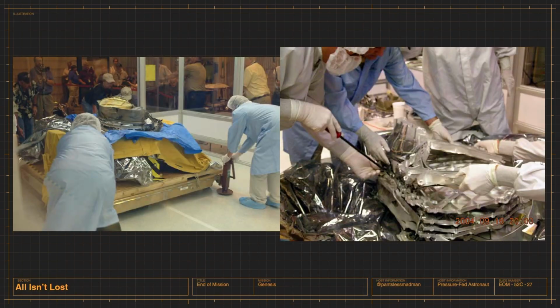But all isn't lost. The capsule still hit the ground. I mean, there's significant damage, as you can see. Right. But it's not as bad as you think. Are they performing an autopsy on this thing? No. I wouldn't call it an autopsy. They're recovering it. So here it is being pulled in, to be taken apart. You can see the different parts of the sample capsule.